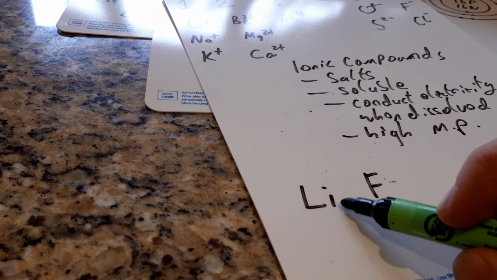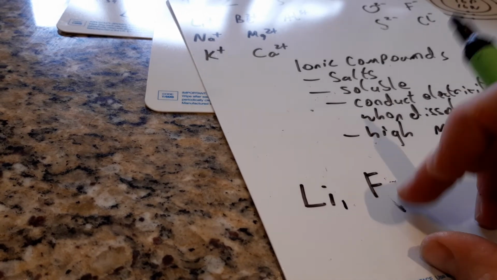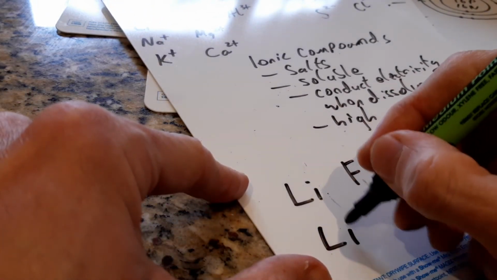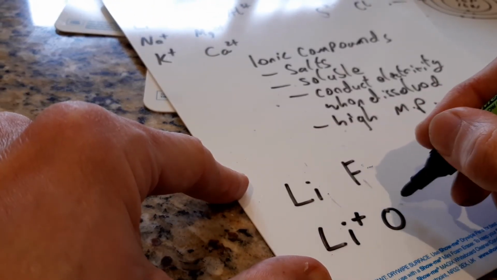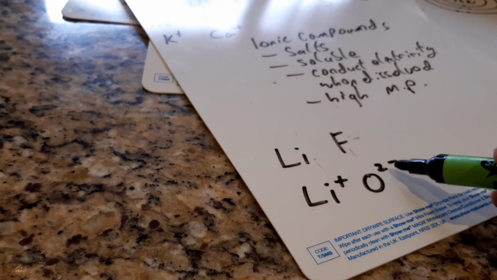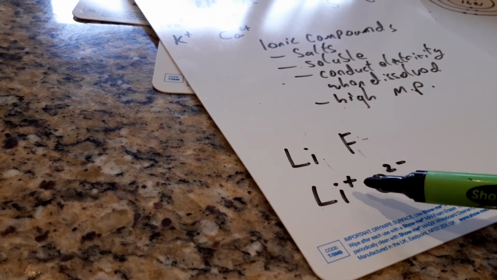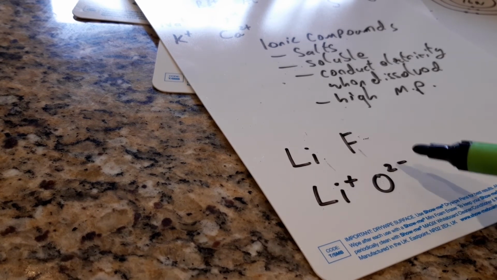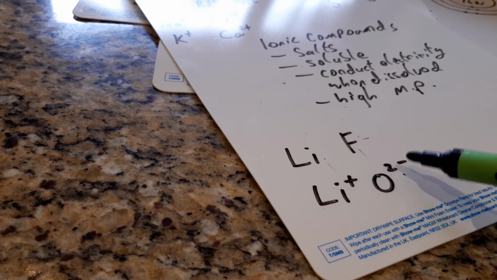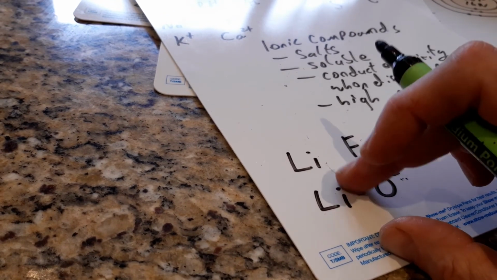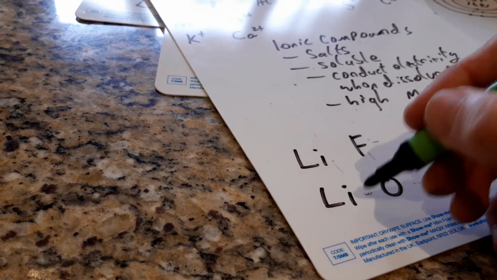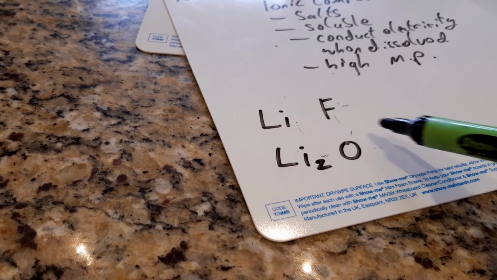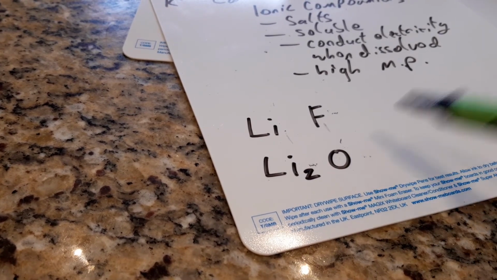Each is just required once. Remember, we never write the number 1 there. We don't need to do that. We assume that if we've written it, it's there once, right? But if I take lithium and oxygen, oxygen has a 2 minus charge and lithium only has a +1 charge. And I need to balance these two charges. So I'm going to need 2 lithiums for every oxygen, because I'm going to need 2 pluses for every 2 minus. So I'm going to write a little subscript 2 in there to show that there's 2 lithiums for every oxygen, Li2O. Now it's neutral because I've got 2 pluses and 2 minus.